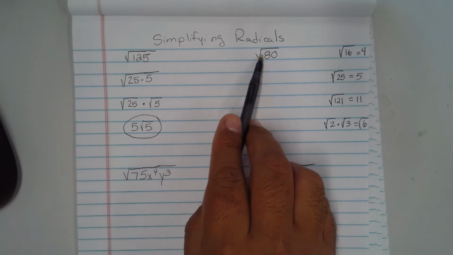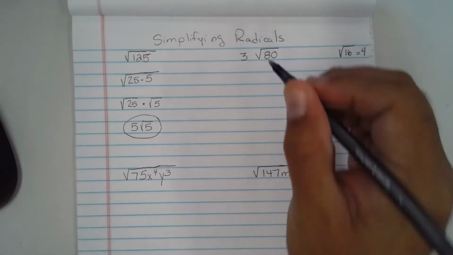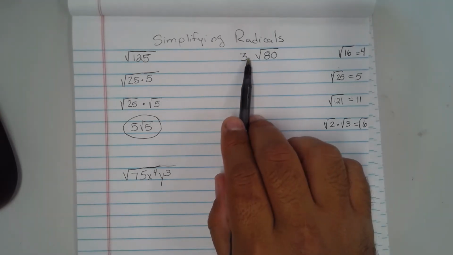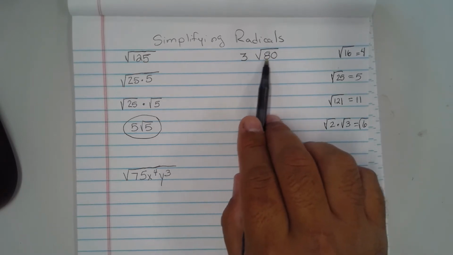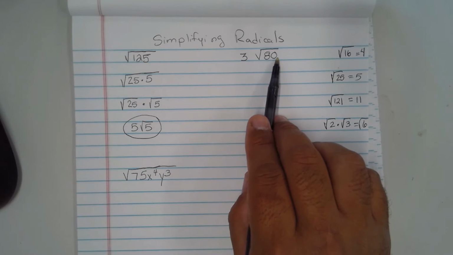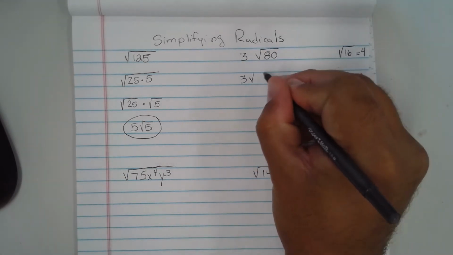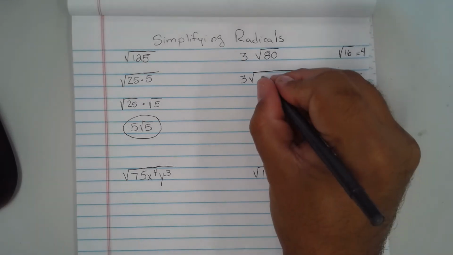So for instance, I'm going to put something here. Ready? I'm going to put the number 3 here. Automatically, what's happening between the 3 and the square root of 80? It's being multiplied. Okay, so we could go ahead and break 80 down. Well, 80 is the same thing as 3 times the square root of what two numbers? 8 and 10. I'll take that.